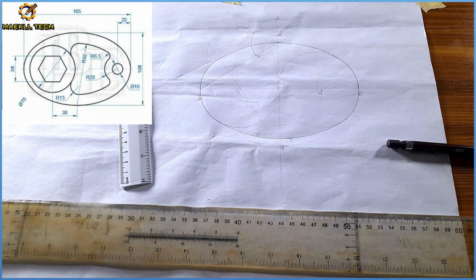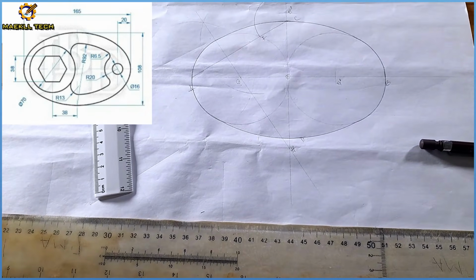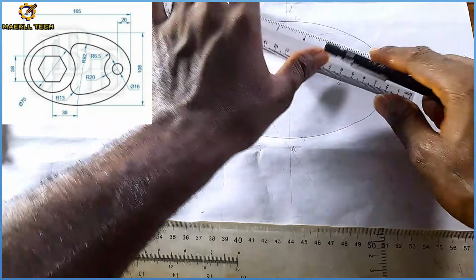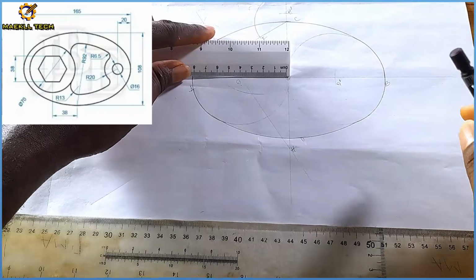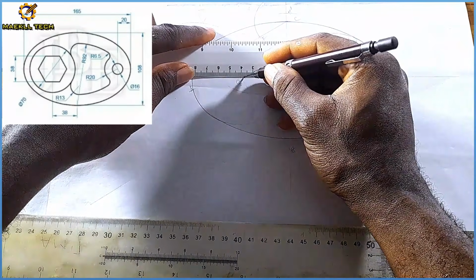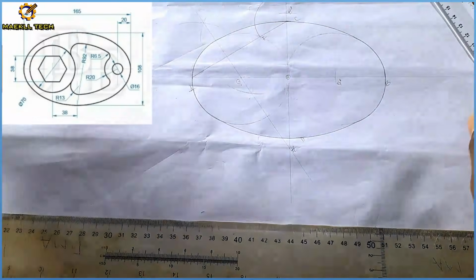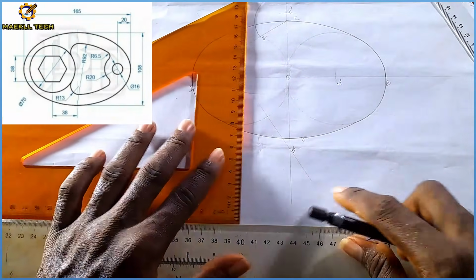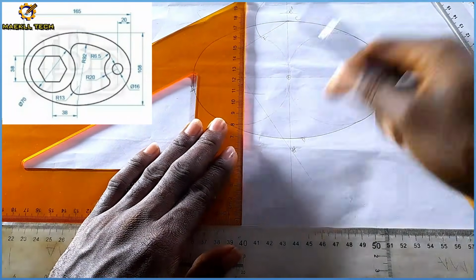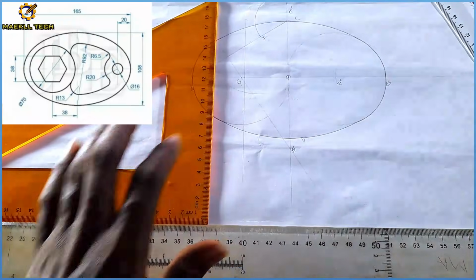So next thing, let me start from the left hand side. From the middle right here of my ellipse towards the left hand side, I'm having a mark of 38, which is this. Let me project it vertically. Ensure your T-square is sitting perfectly on your drawing board. I project it faintly like that.